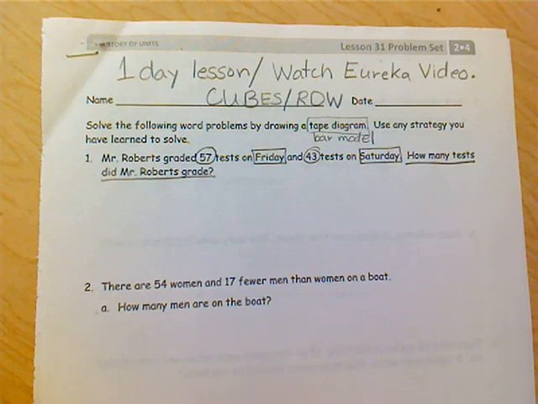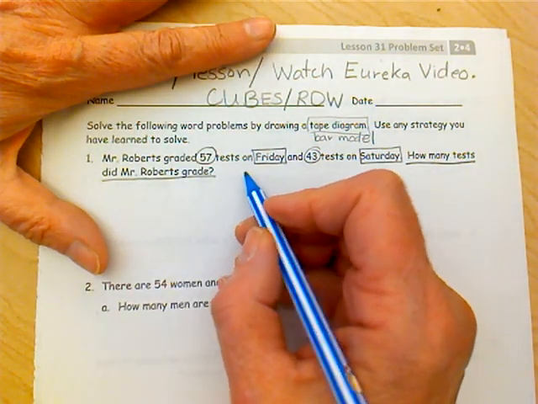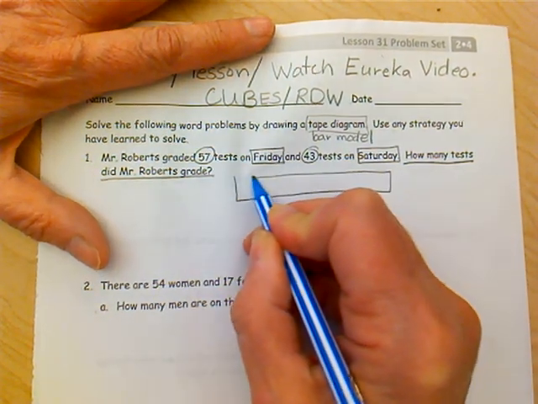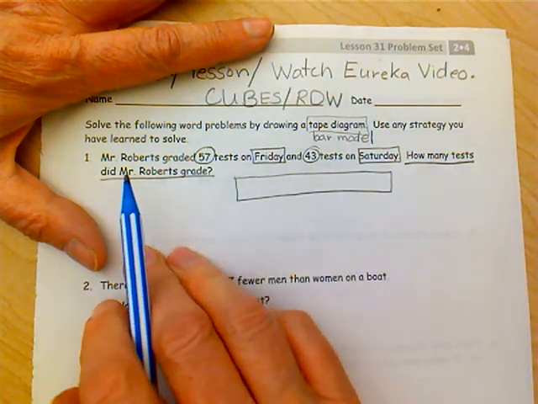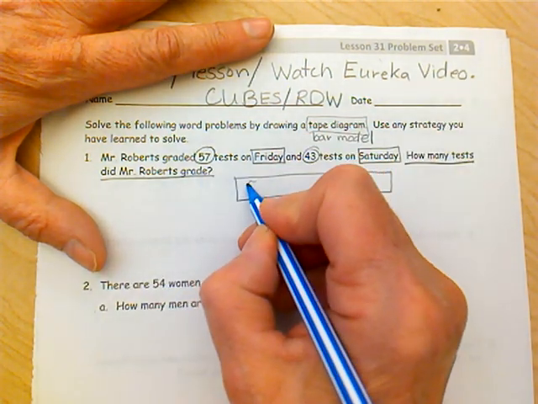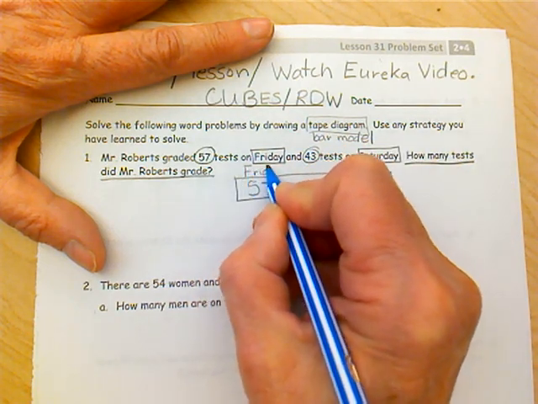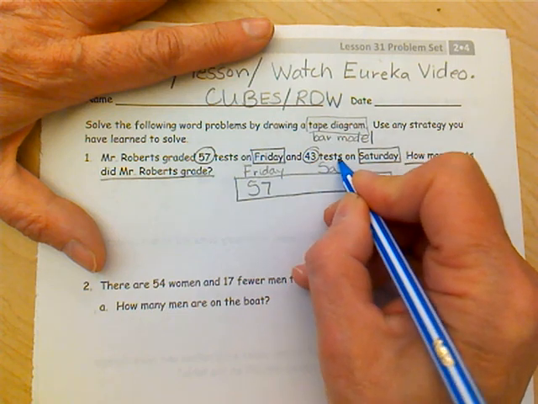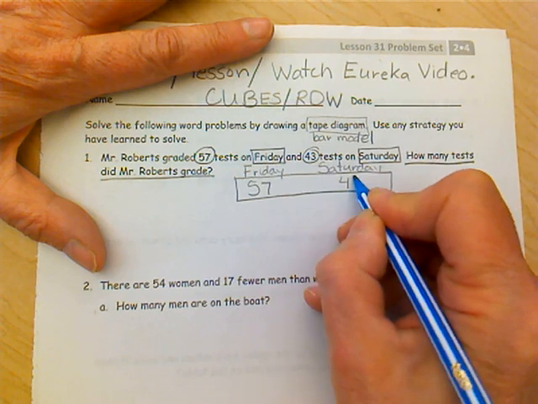First of all, I am thinking that I need to draw myself a bar model. So here I go. Here's my bar model, or my tape diagram. And I know that he graded 57 tests on Friday. And then on Saturday he did 43 tests.